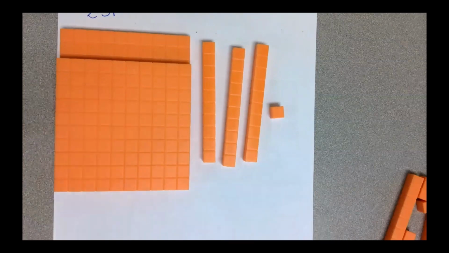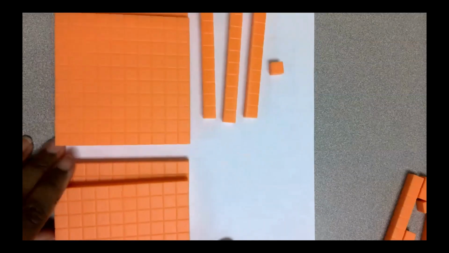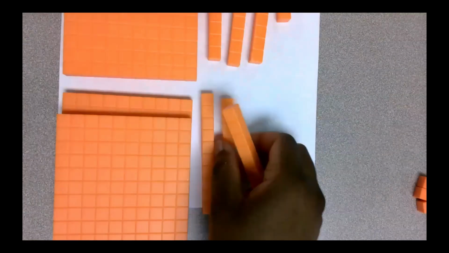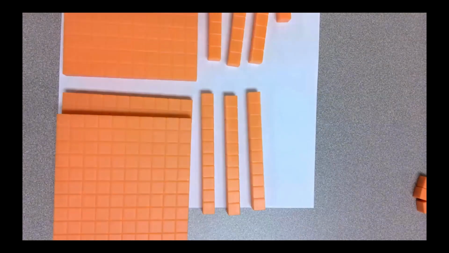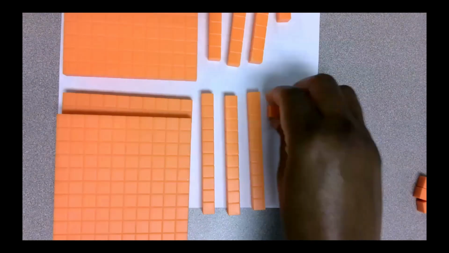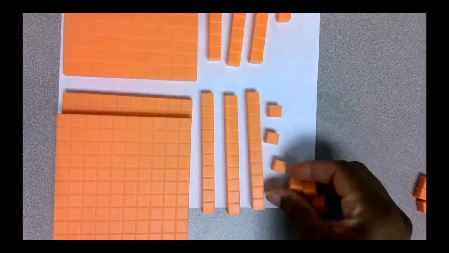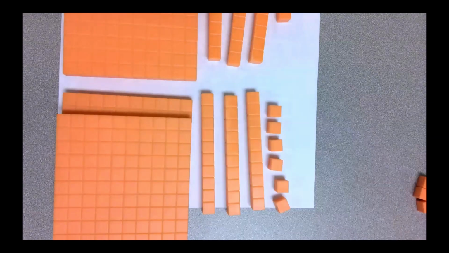So that means that my next term is going to be 2 flats again. I'm going to have my 3 rods like I did before. But this time I'm adding on my 5 more. Oh, I'm sorry, I didn't put my unit. So I'm going to add 5 more to that. 1, 2, 3, 4, 5. I now have 6 units. So my second term is going to have 236.